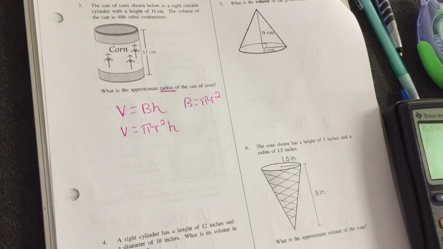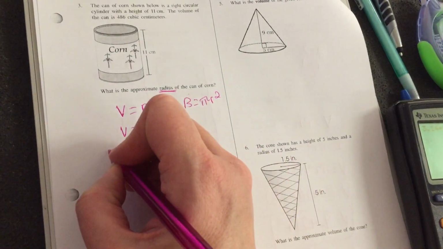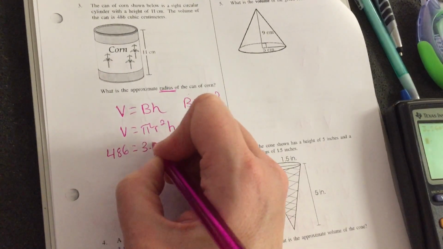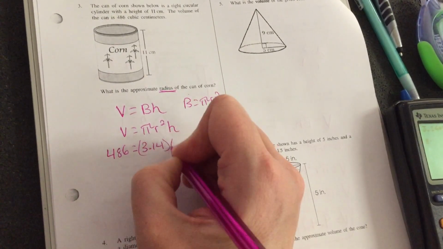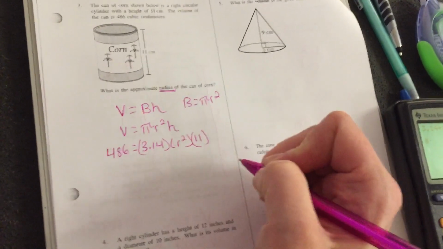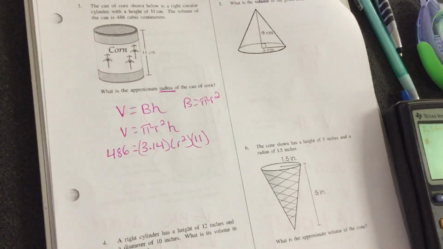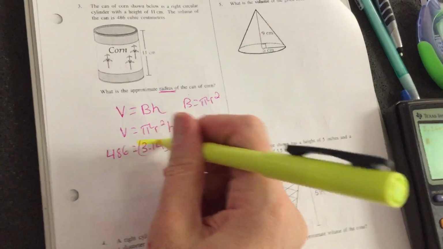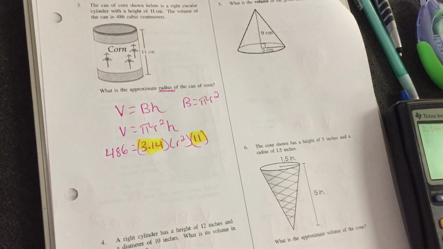Now we're going to fill in everything that we know about this. We know that our volume is 486. We know that pi is 3.14. We do not know what our radius is, but we know that our height is 11. At this time, we combine like terms, which is 3.14 and 11.